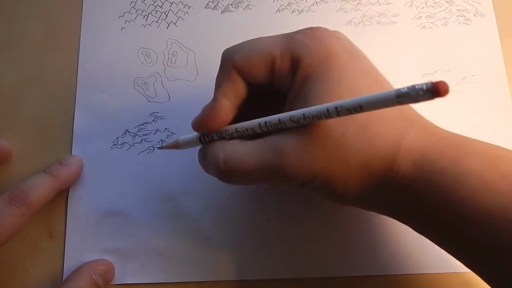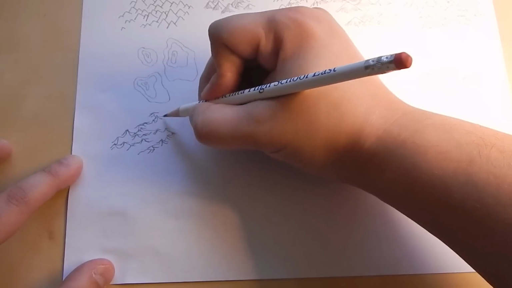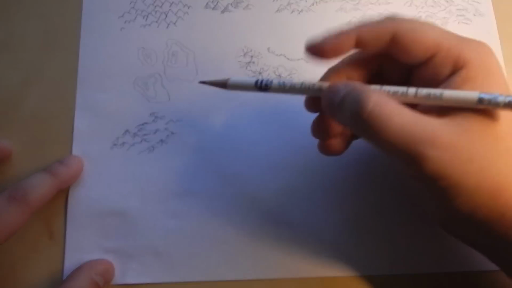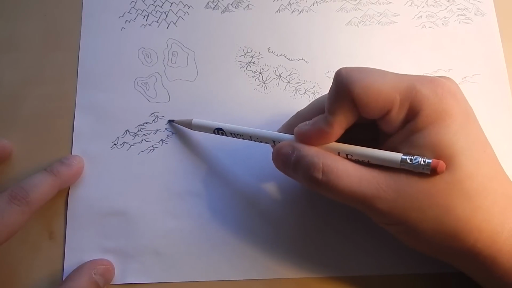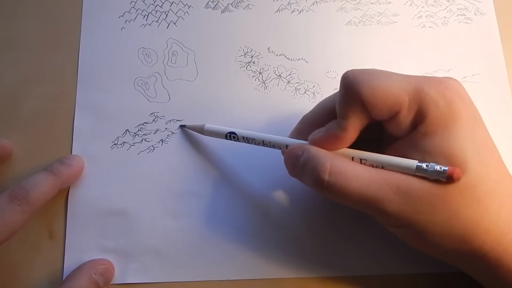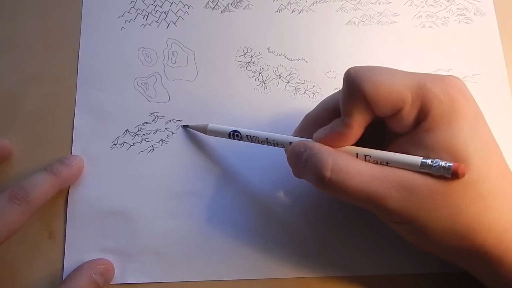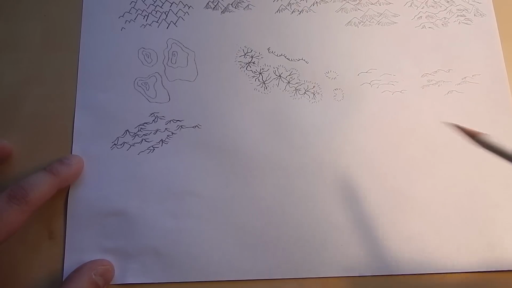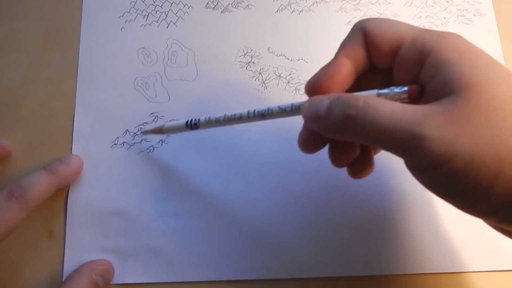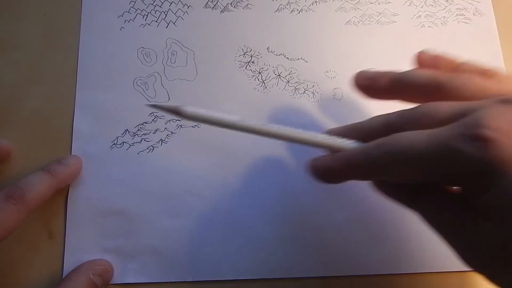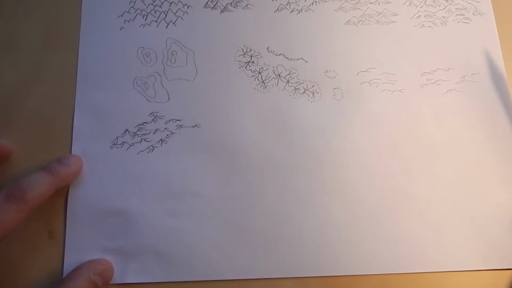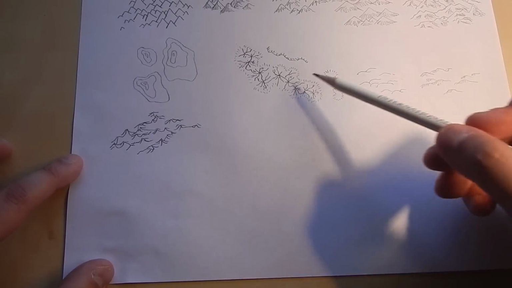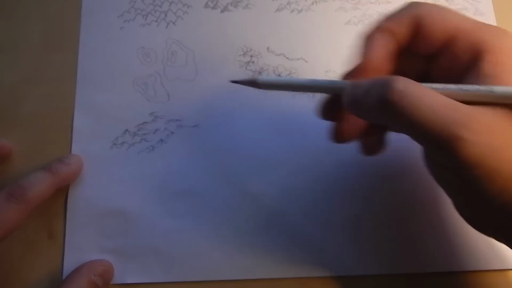Not being terribly precise with this, but you can see how the effect would work. It's more sketchy, but it gets an idea of these interconnected mountains kind of running together, sloping up and down into one another. Similar effect to that.